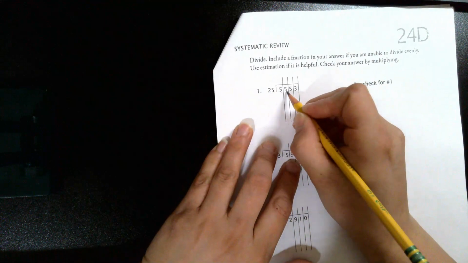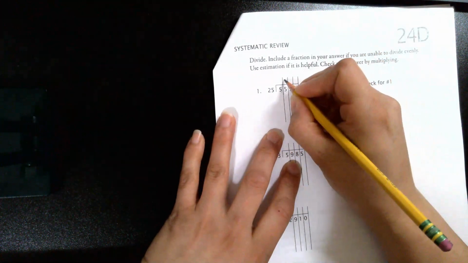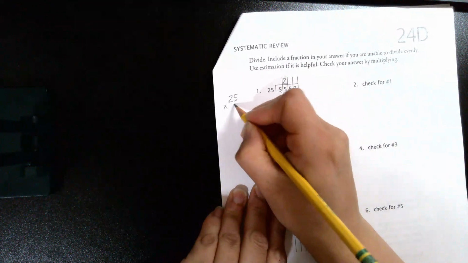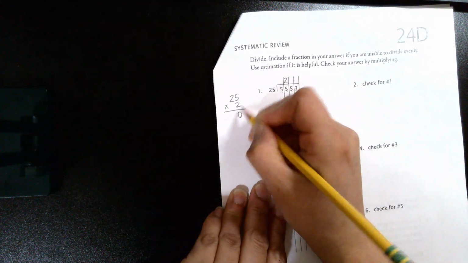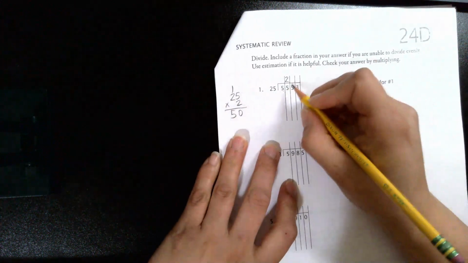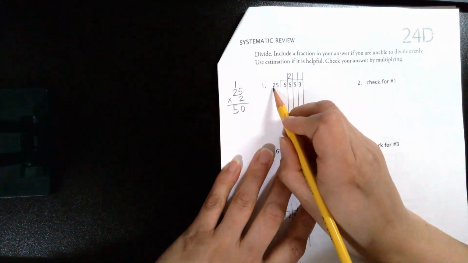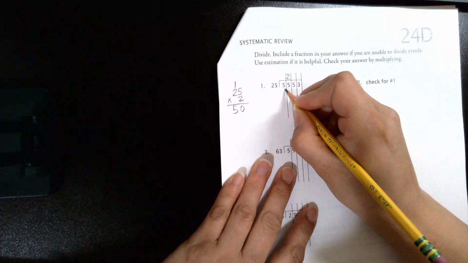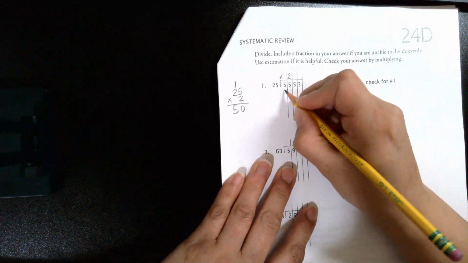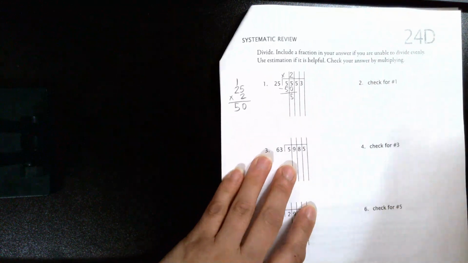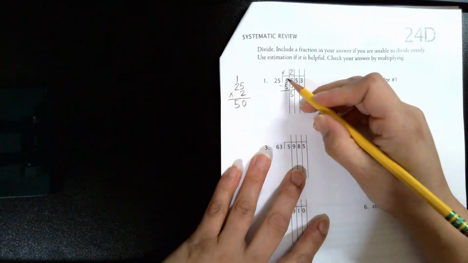25 goes into 55. I know that that's about twice because I know that 25 times 2 equals 50. I know that because a quarter is 25 cents and 2 quarters is 50 cents. So I'll do 2 times 25 is 50, and then we'll subtract and bring down that 5, okay? 5 minus 0 is 5, these just cancel.